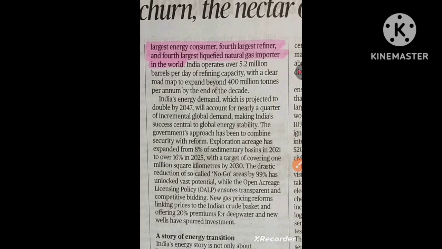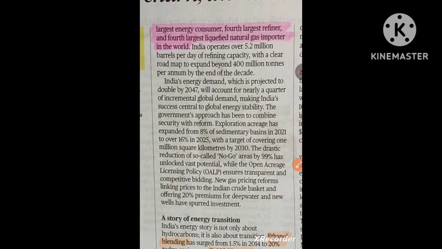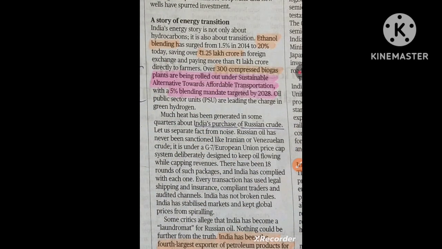Now, I would also like you to point to the last data which we have, fourth largest liquefied natural gas importer. Whenever you have to write a question regarding green energy, solar energy, green hydrogen mission, or any question related to climate change, how is India moving towards tackling climate change, then you will mention this data, that we are the third largest energy consumer, fourth largest liquefied natural gas importer in the world. It's a very important data.